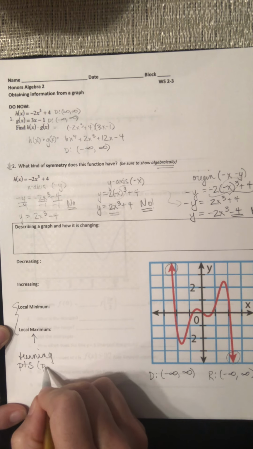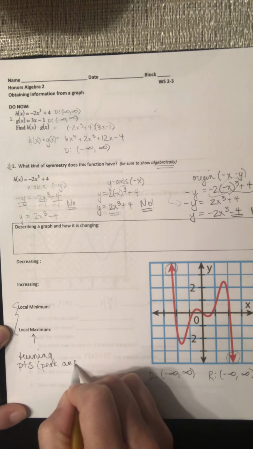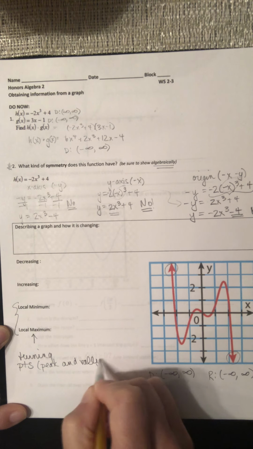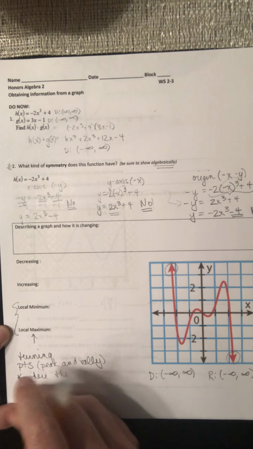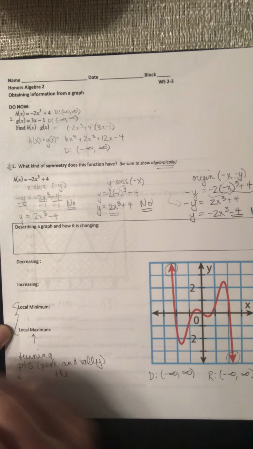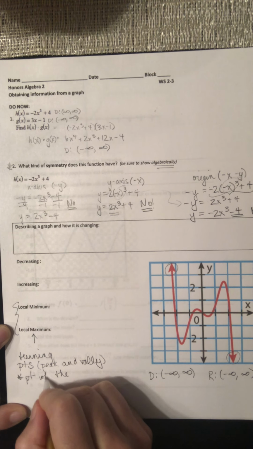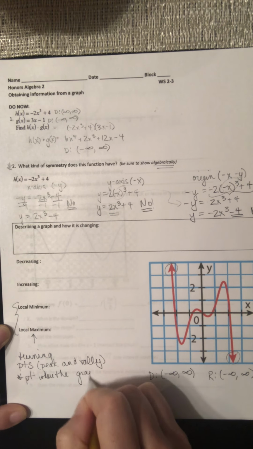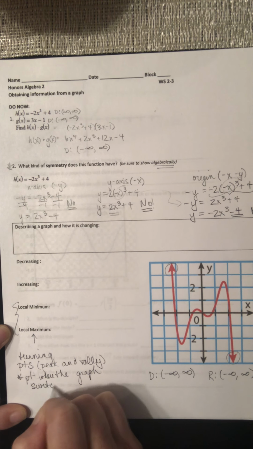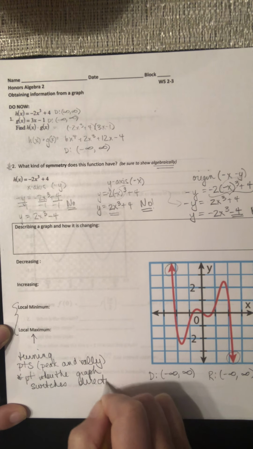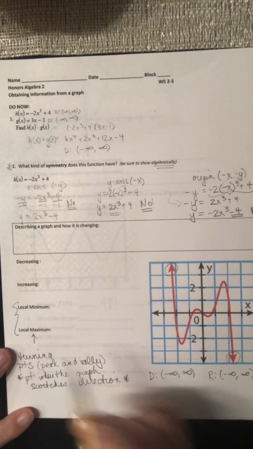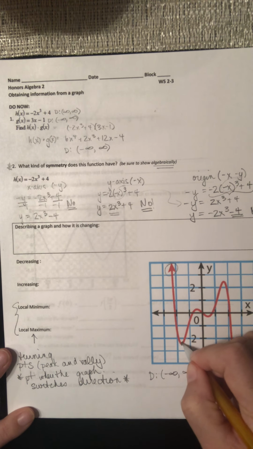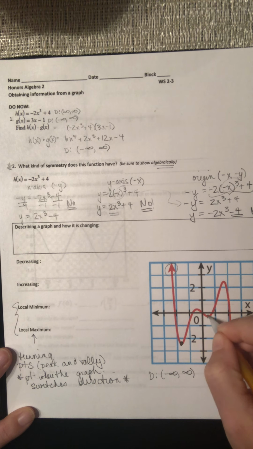Peaks, I like to say, and valleys. It's the point where the graph switches direction. And now this is not a very technical term, but it's how you can see it on the actual graph itself.